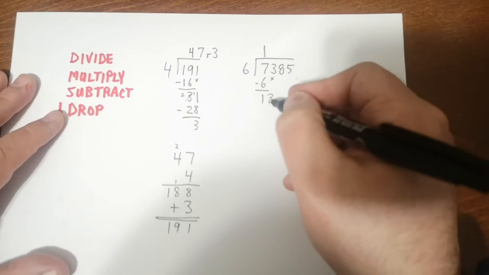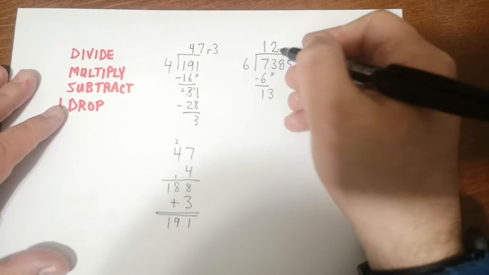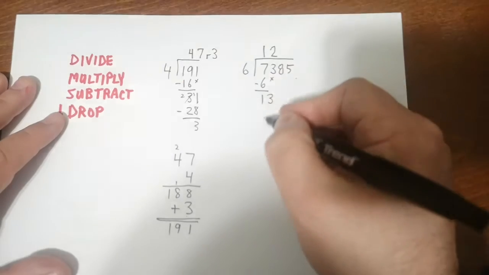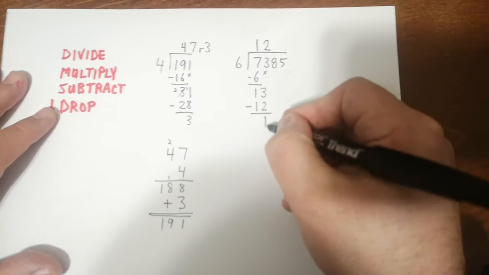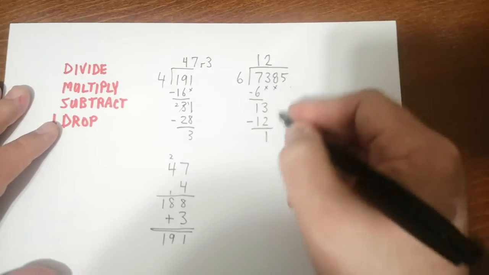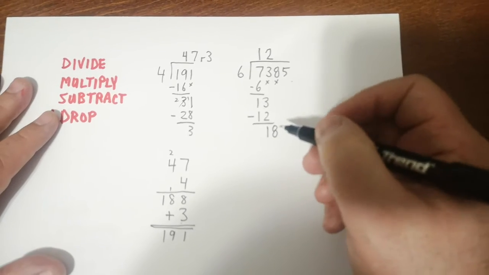Now I'll divide into 13. How many groups of 6 in 13? You think 2? You're right. 2 times 6 is 12. And subtract 12 from 13. I'm left with 1 again. This time I'll bring down the 8. There's an interesting thing that's going to happen in this question, by the way. You'll see it in a second.